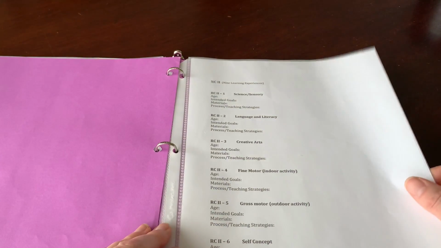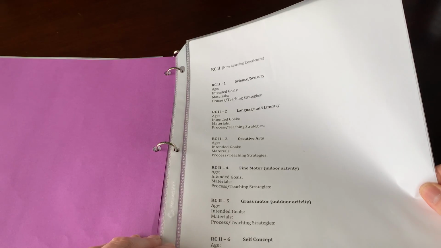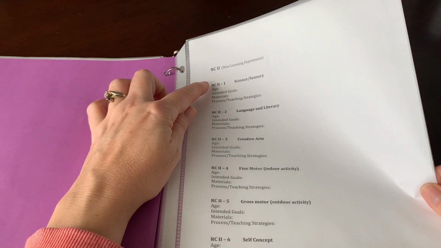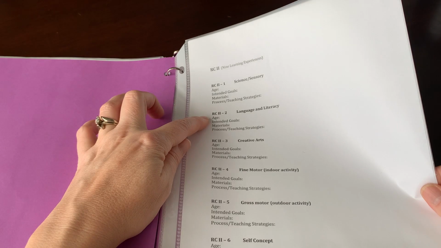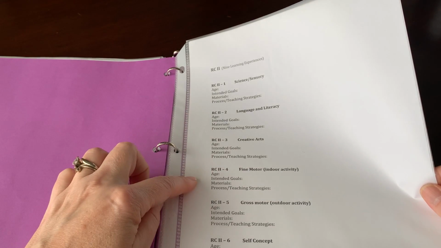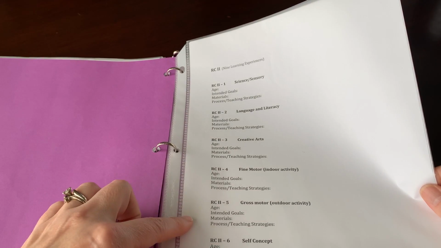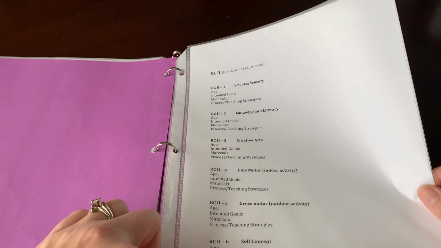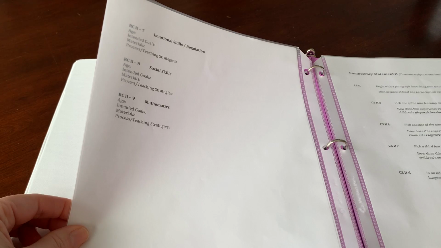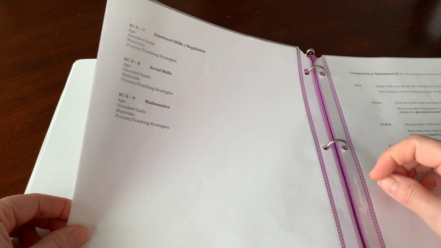Moving on to tab E, we have resource collection 2. This is 9 learning experiences. These are science and sensory, language and literacy, creative arts, fine motor, which is an indoor activity, gross motor, which is an outdoor activity, self-concept, emotional skills and regulation, social skills, and mathematics.